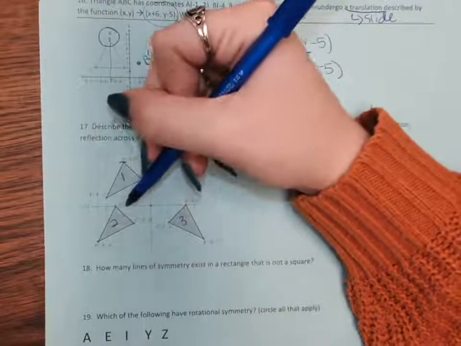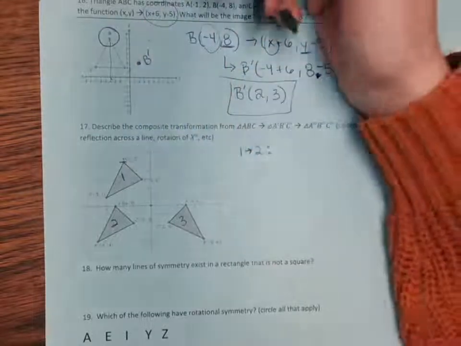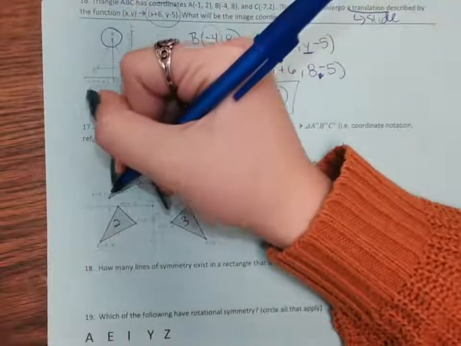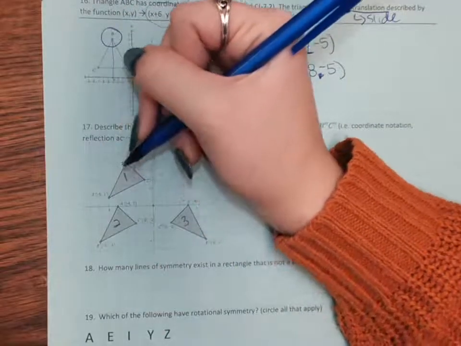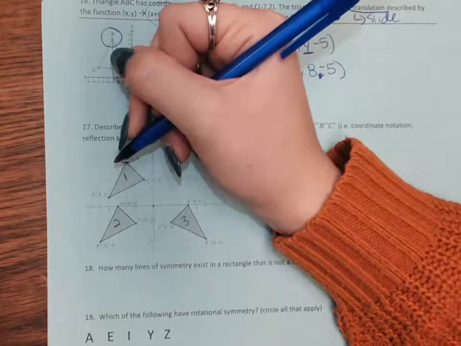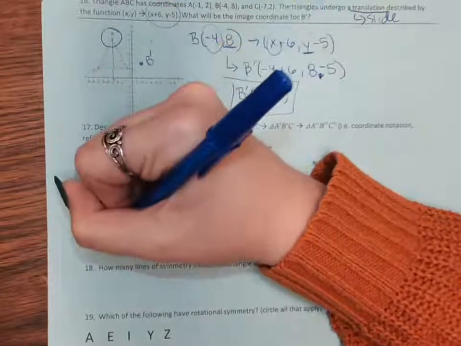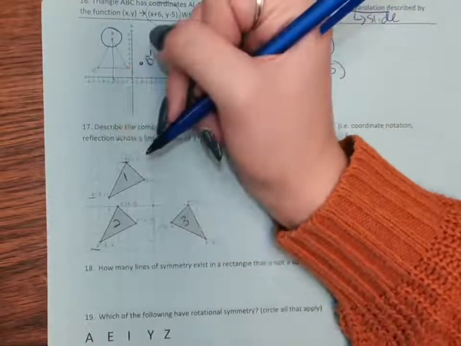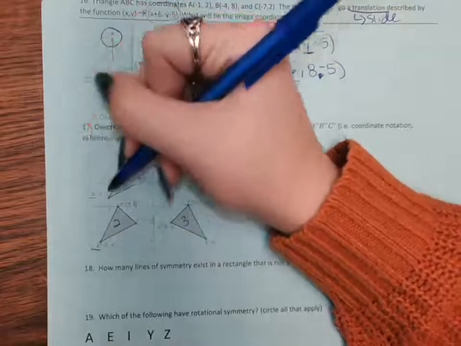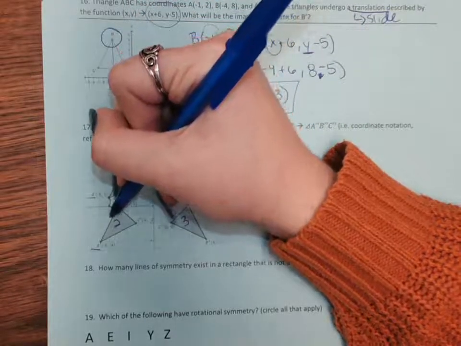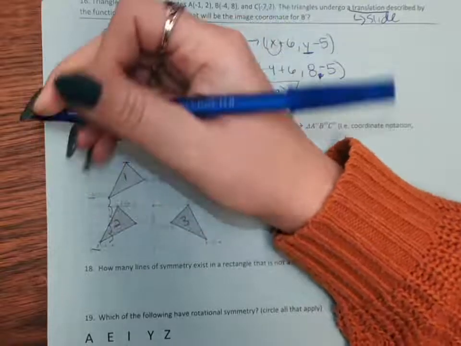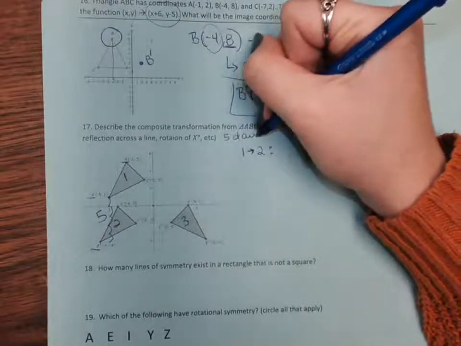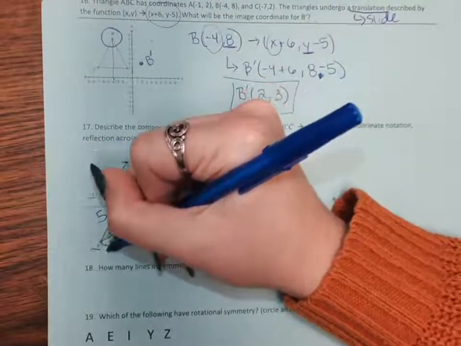Either you could look at my points and see how they change, or we have a graph, so we might as well use it and go ahead and count. So I'm going to just go from B to B prime. It doesn't matter which points you use, as long as you are going from the correct letter to the correct letter, you'll be okay. Make sure you don't mix it up. Don't go from C to A, okay? So from B to B prime, I'm going to go 1, 2, 3, 4, 5 down. I'm going to write that right here: 5 down. And then I'm going 1 left.